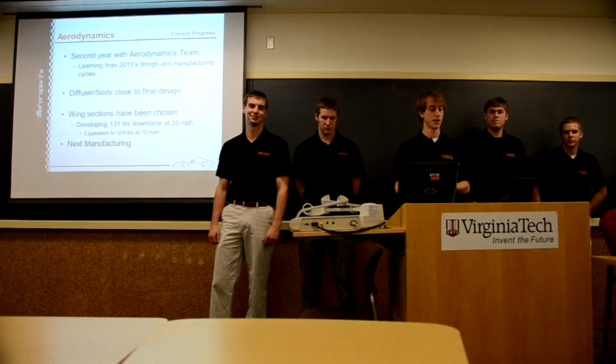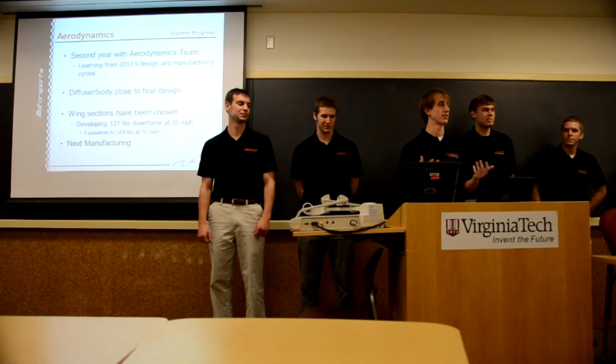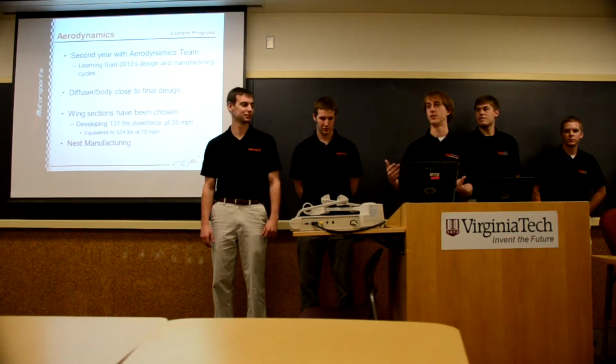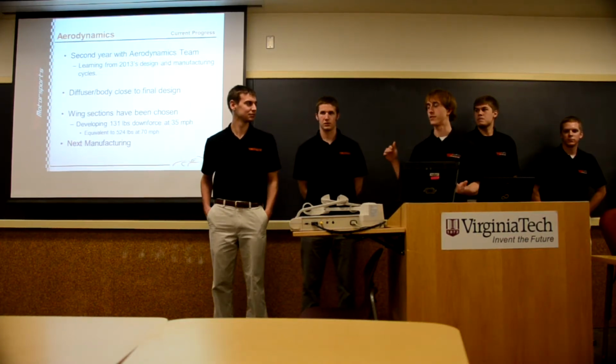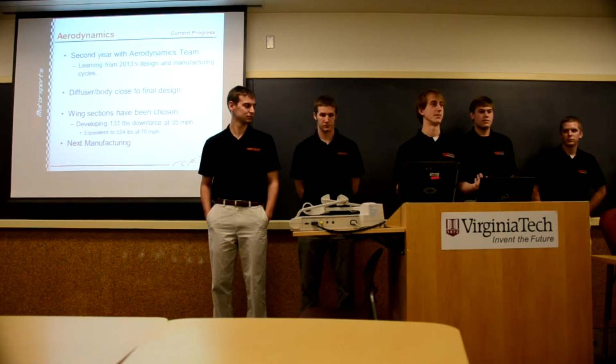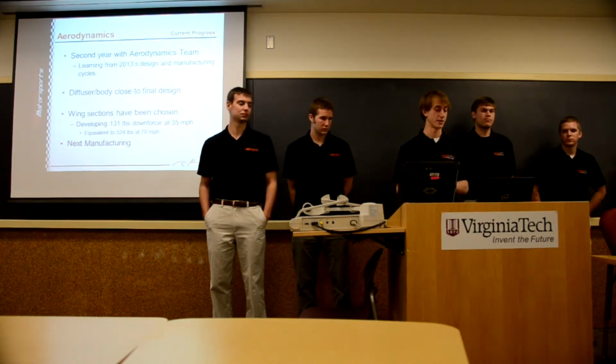So the main goal of the aerodynamics, if you're not familiar, is basically just to increase the cornering speed. We're trying to generate lift at low velocities so that the car can have a faster turning rate. But this does come at the sacrifice of drag and top speed. So this will be the second year with the car's full aerodynamics package.